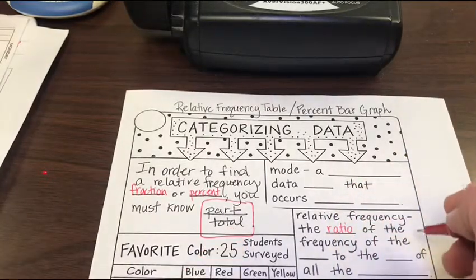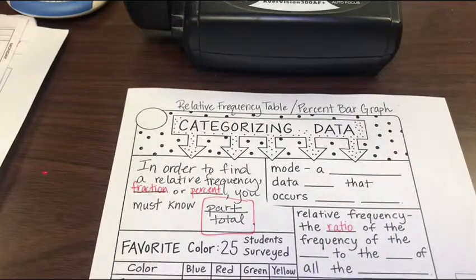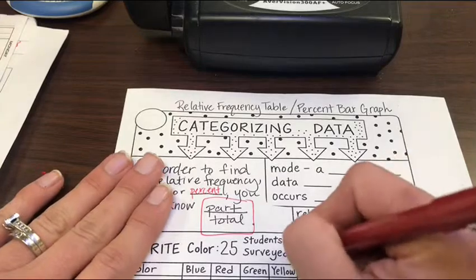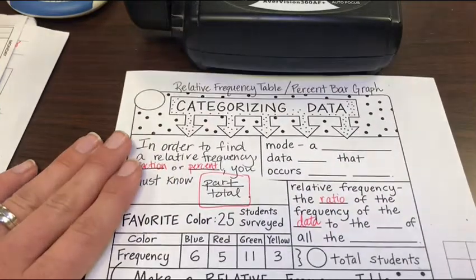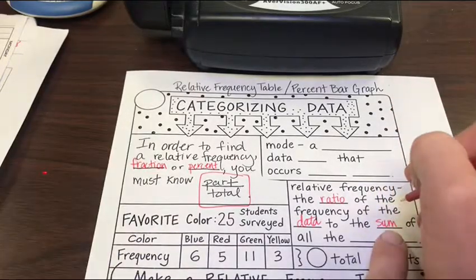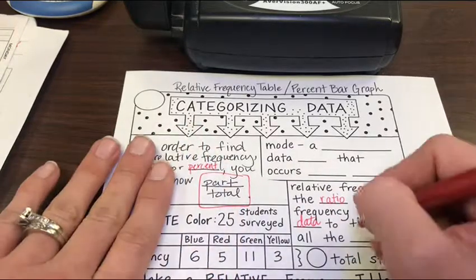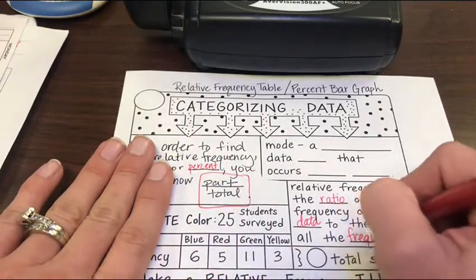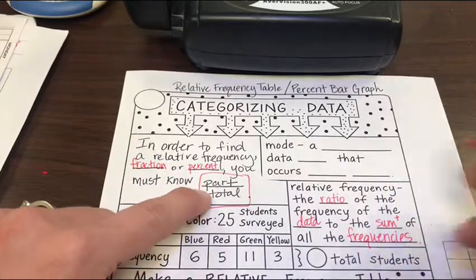It's a ratio of the frequency of the data, which is just the list of numbers, to the sum. When you add things together, that's what sum means. That's the total of all the frequencies. So basically, write a part to a total. That's all that means.